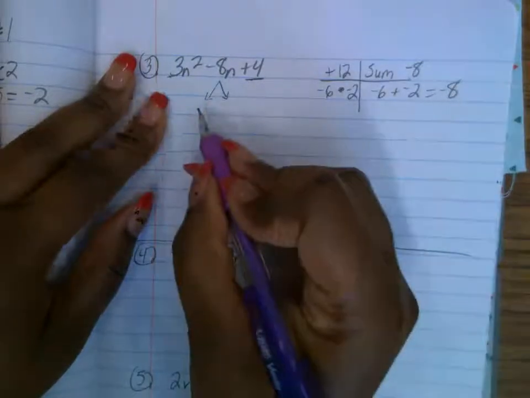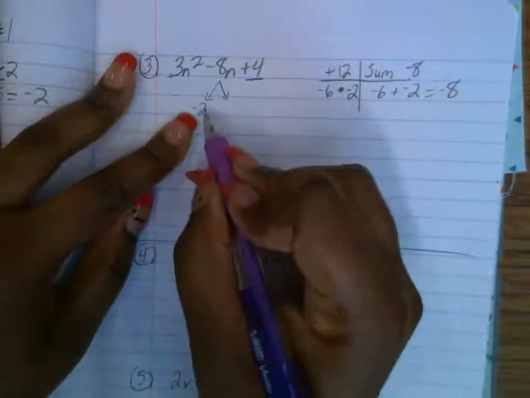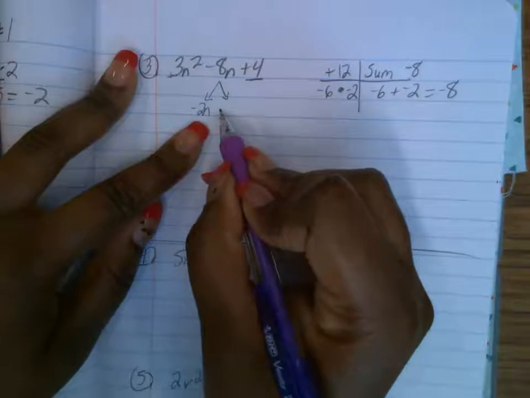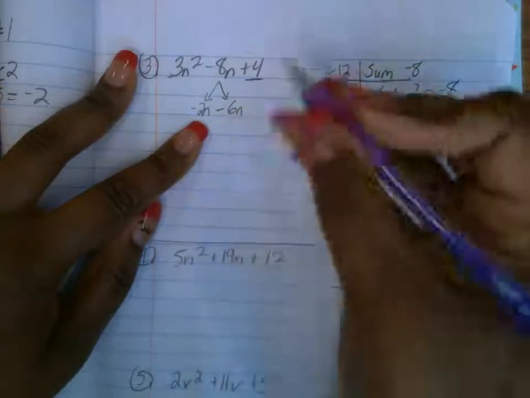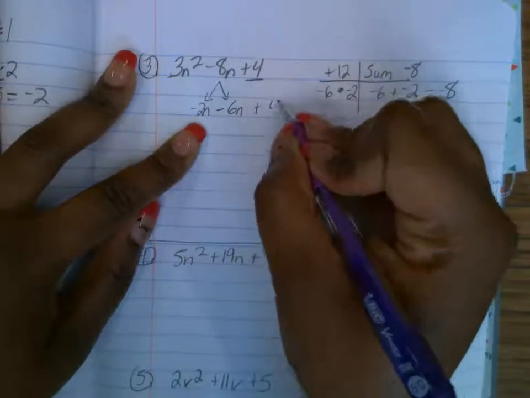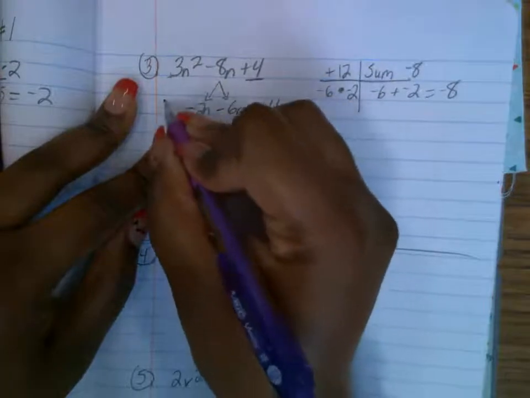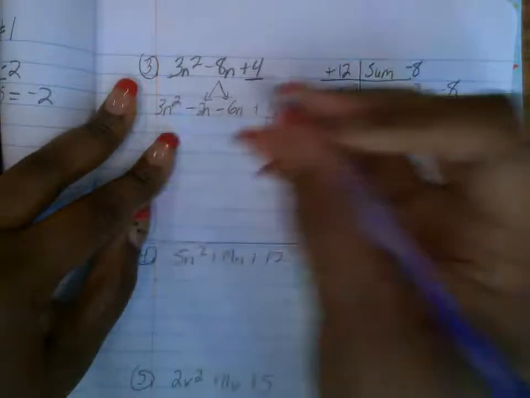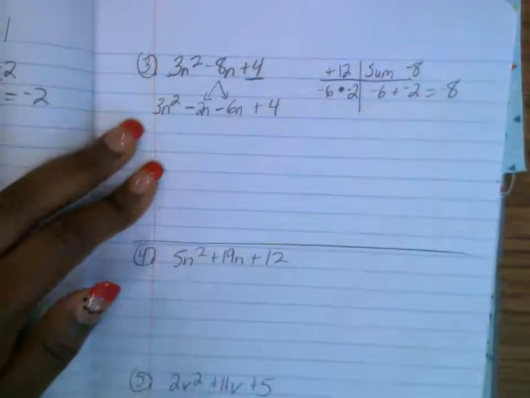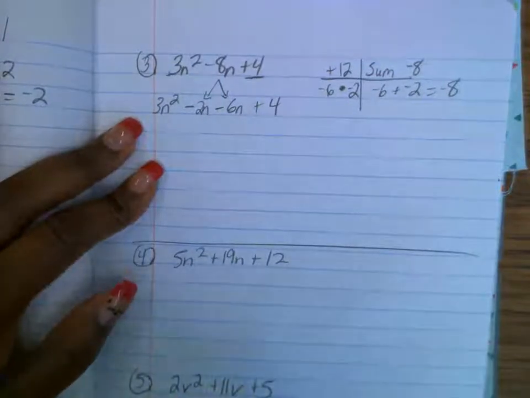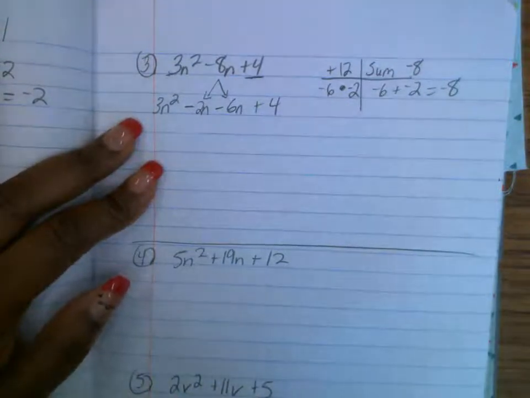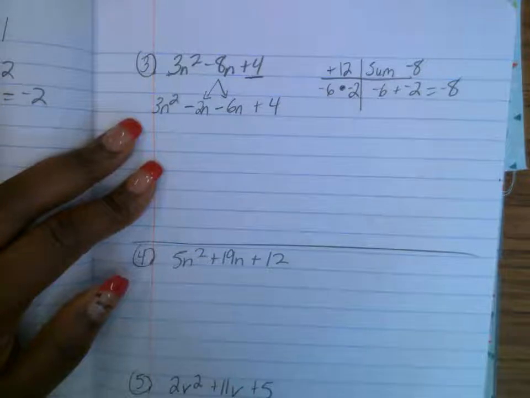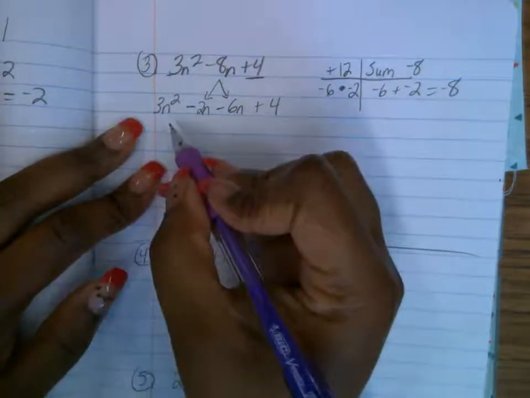I can write the negative 2n first, then I can say minus the 6n. Bring down the plus 4 on this side, bring down the 3n squared on this side. This is 4 terms, so what's my next step going to be? Okay, you're going to factor by grouping.